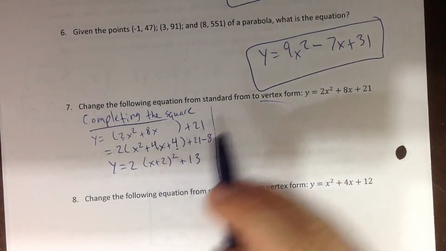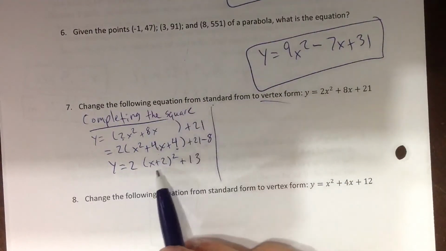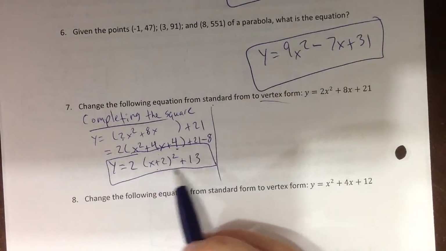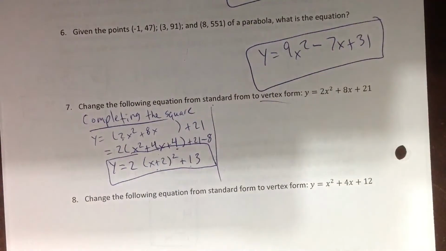And so there it is from standard form to vertex form. I can see from vertex form that this goes left 2, up 13, and we've got a vertical stretch by 2.